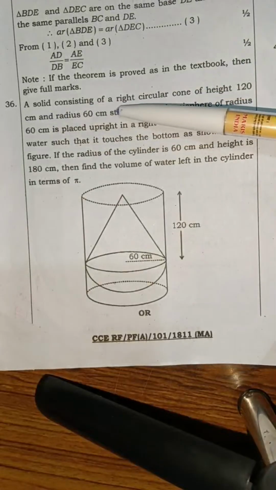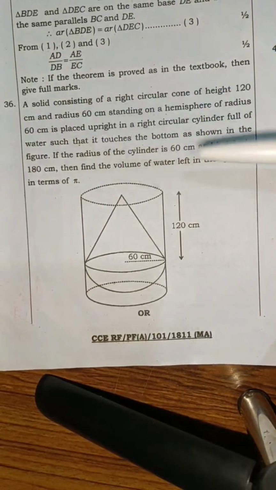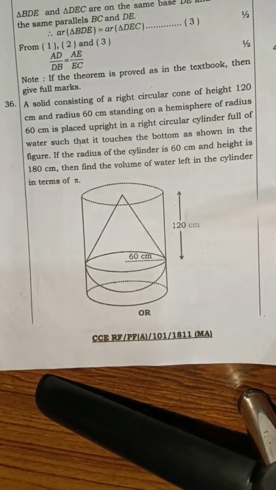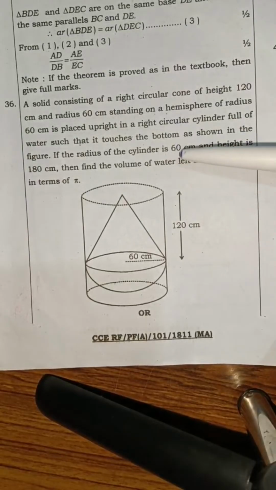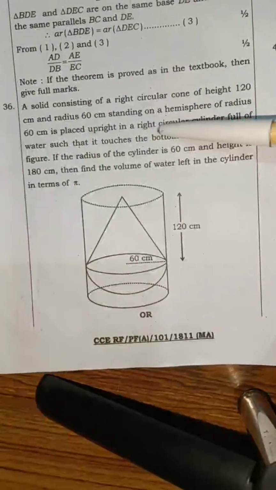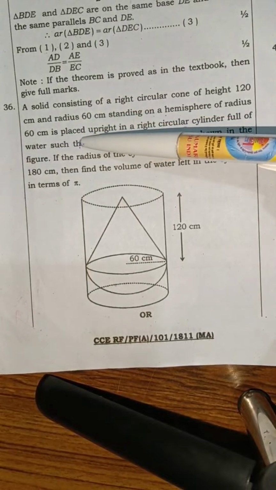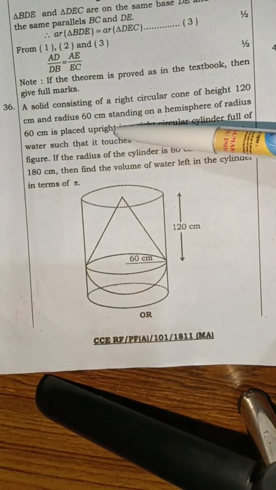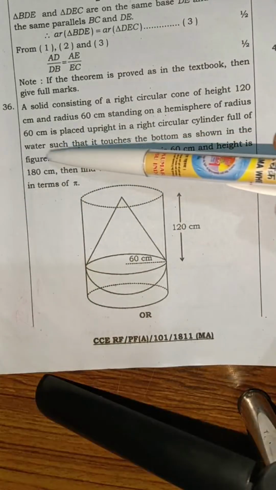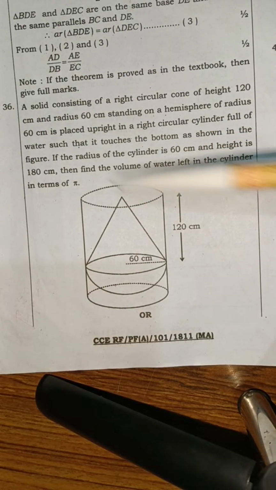A solid consists of a right circular cone of height 120 centimeter and radius 60 centimeter. Here given the 120 centimeter height and the radius 60 centimeters, standing on a hemisphere of radius 60 centimeter, is placed upright in a right circular cylinder full of water such that it touches the bottom, as shown in the figure.